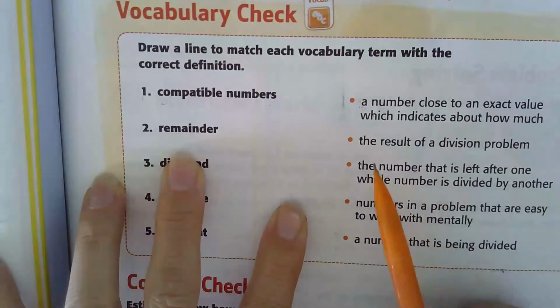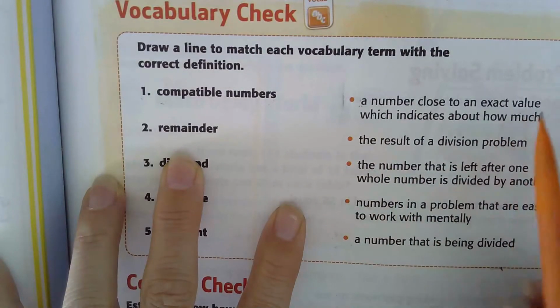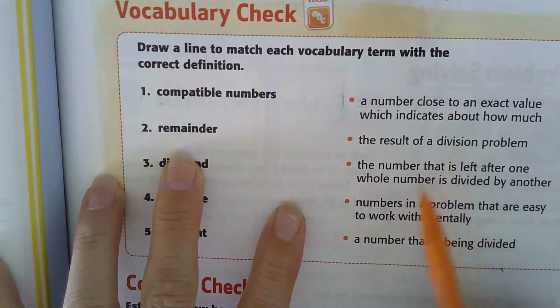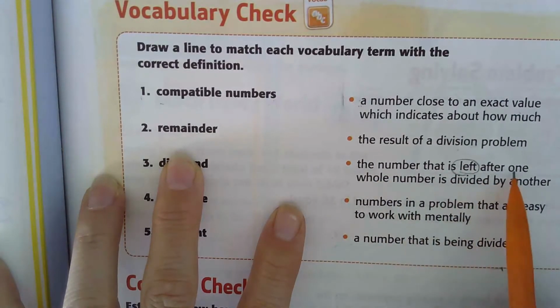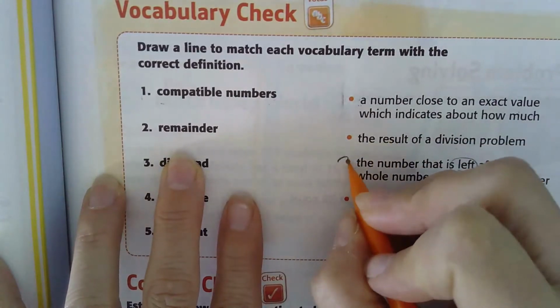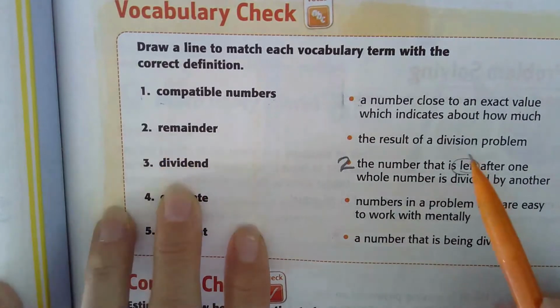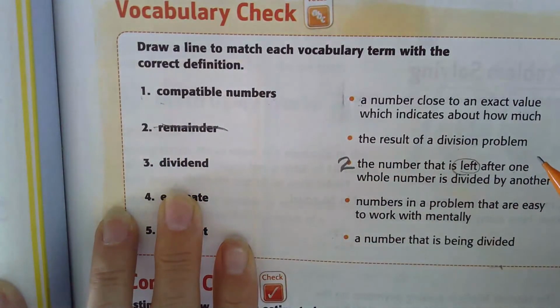Remainder. A number close to an exact value. The result. It's part of the result, but it's not the entire result of division. Number that is left after one whole number is divided by another. So that is where this answer should go. I am done with remainder. I don't want to forget that, so I'm crossing that out.